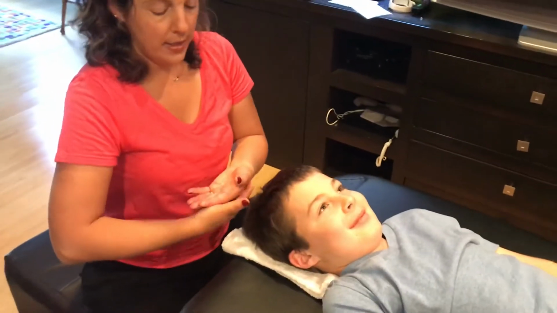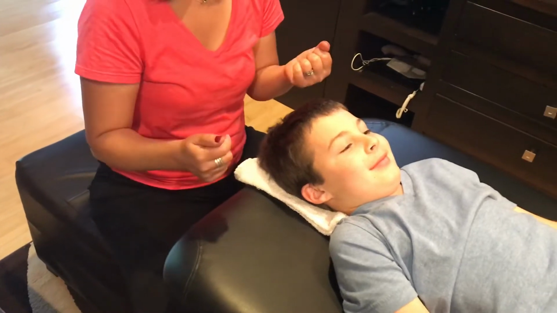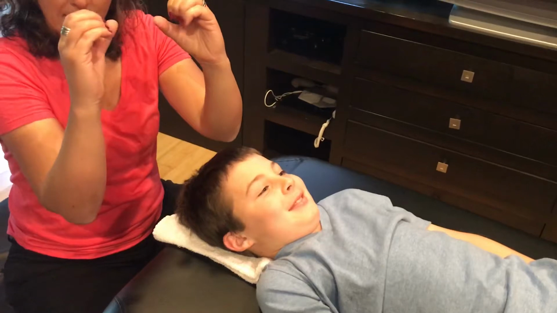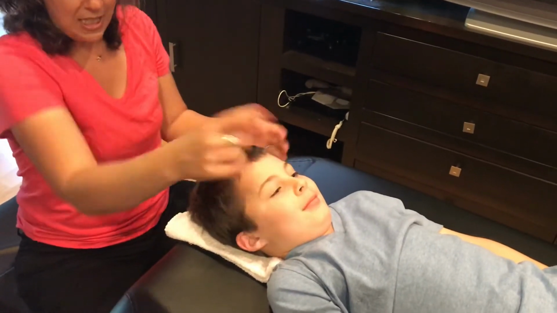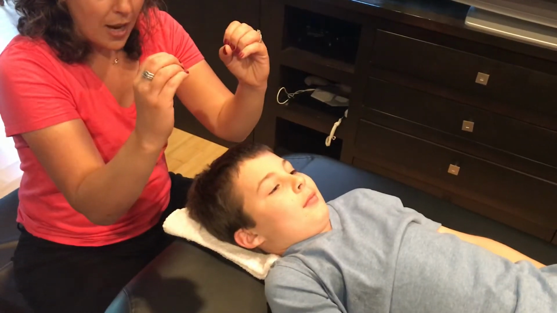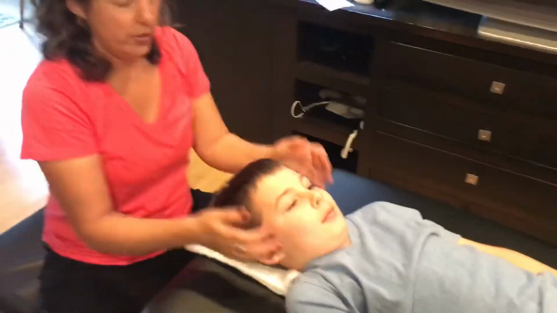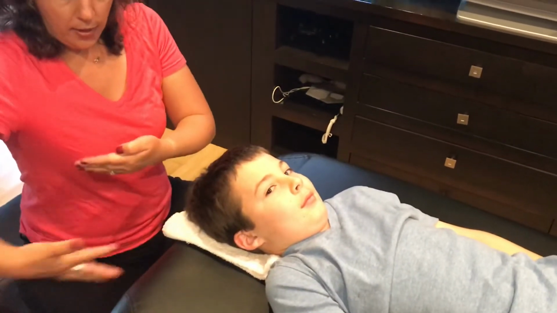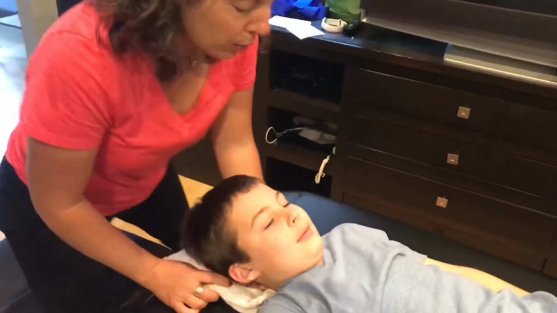Okay? So what I'm gonna do now is create a distraction. The Sperling's test with the compression was about closing down the intervertebral foramen. When I do a distraction, like I'm gonna do now, it's designed to separate the cervical vertebrae, so in effect it will be opening those intervertebral foramen. So I'm gonna put one hand under his occiput and then the other hand on top of the other hand.